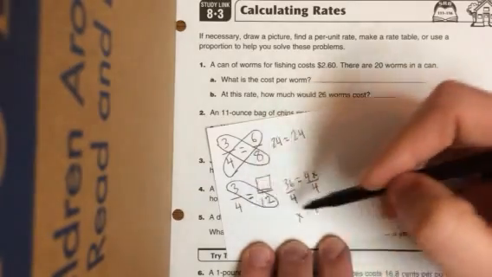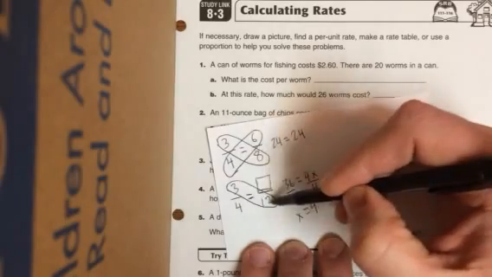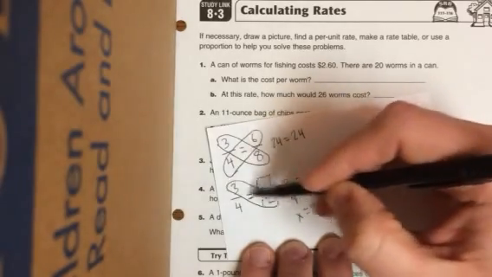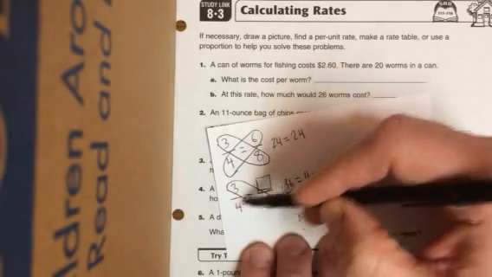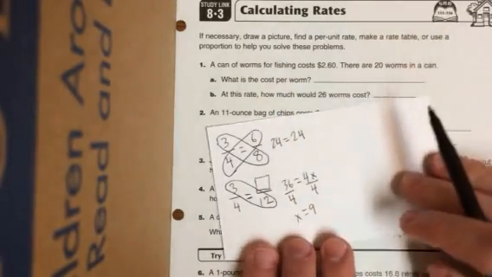So by using that cross multiplication where we multiply the two numbers that are diagonal from each other, and then divide by the one that's diagonal from the variable, we can get our answer. That's how we're going to solve each of these problems.